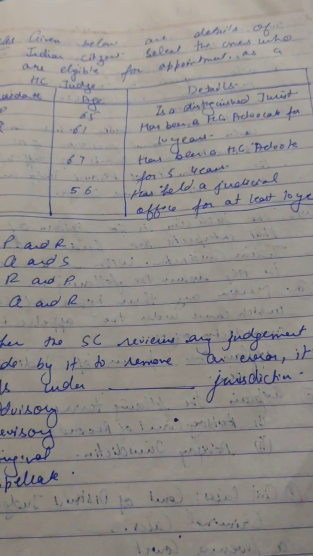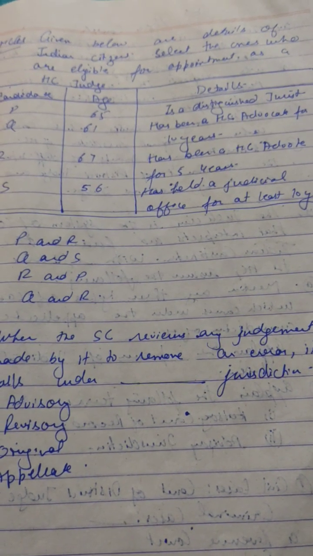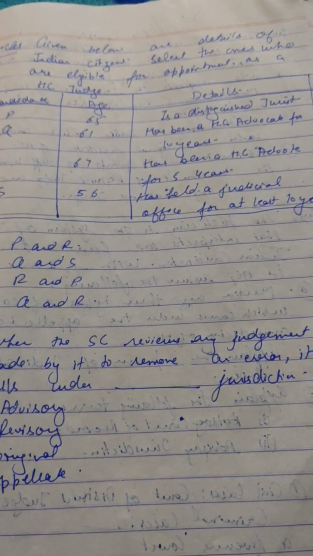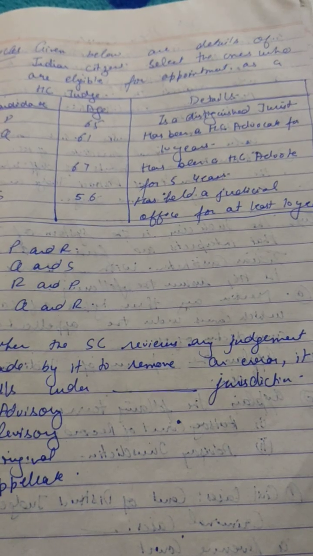Dear student, it is one of the most important chapters. Please do not ignore this chapter. You will find a 10 marker question in your board exam from this chapter.